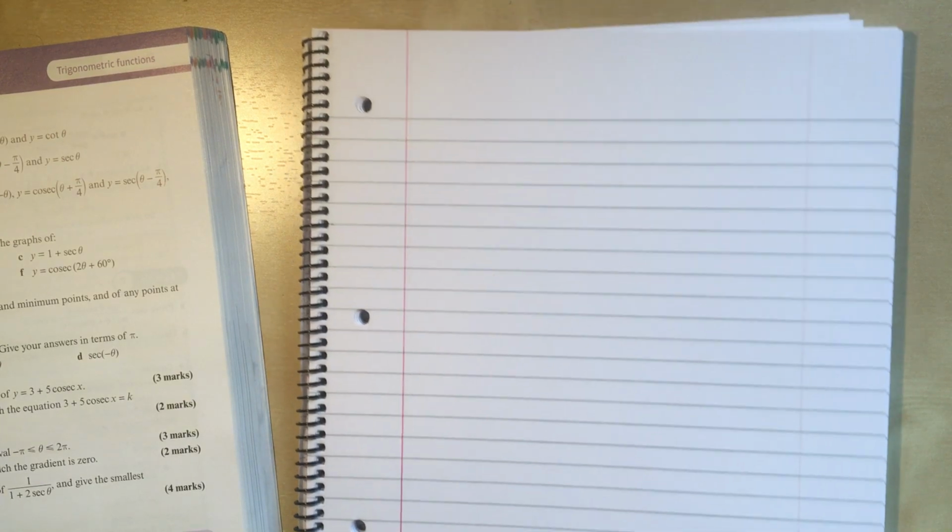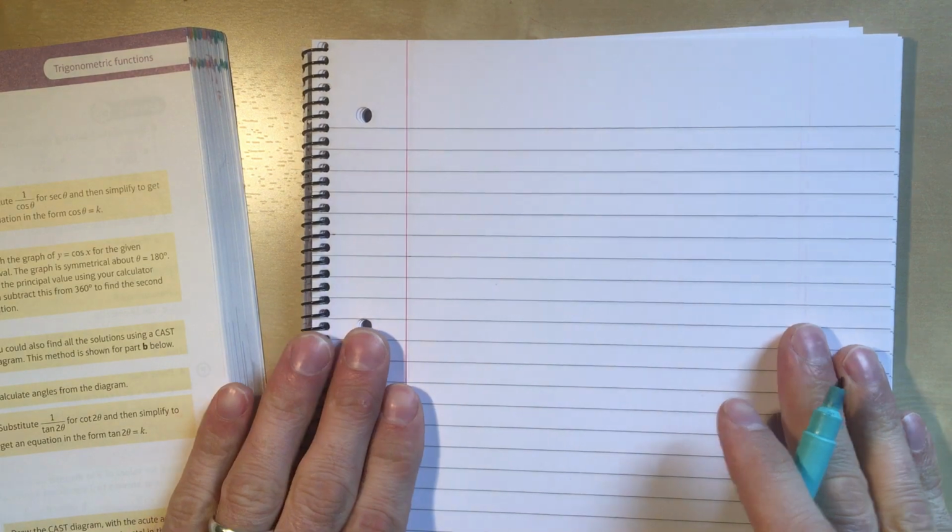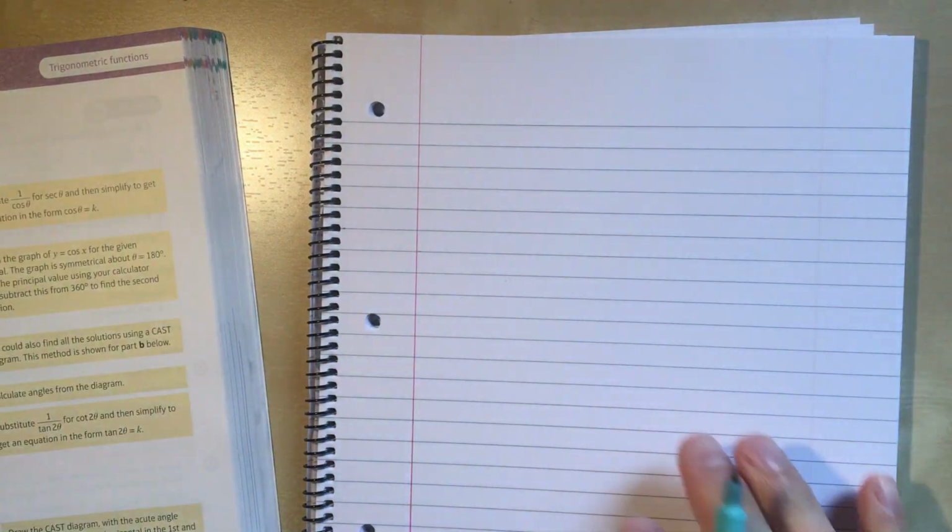Okay, section 6.3, we're looking at using sec, cosec and cot. And there are two ways that we can use those. One is dealing with the identities and one is dealing with equations. And I'm going to start with the equations first, so I suppose example 8 is where we're looking.